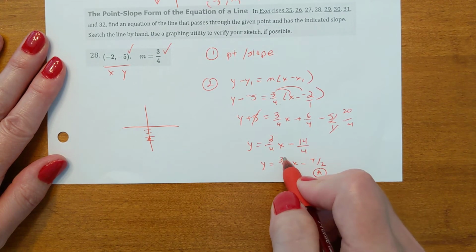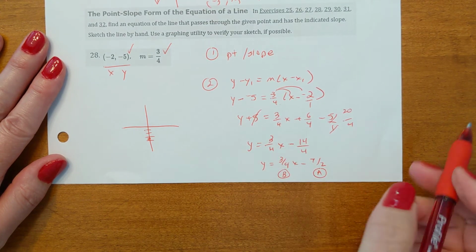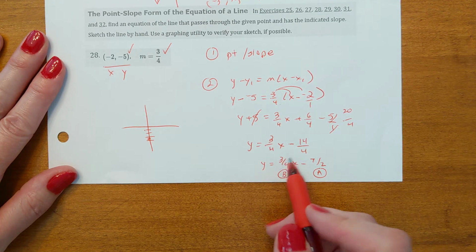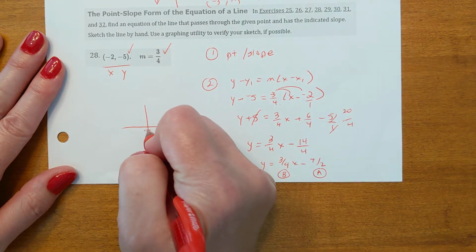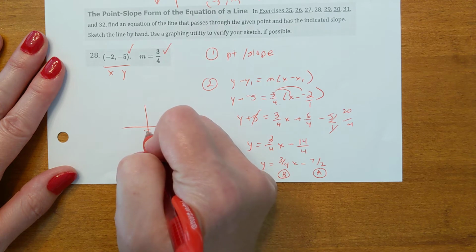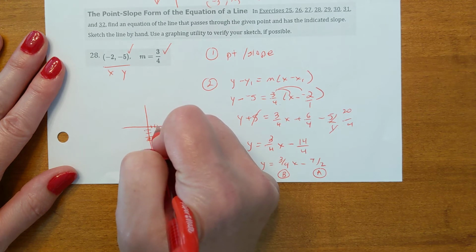Then use that slope, 3/4. That's the second part, or part B. I'm going to count up 3: 1, 2, 3, and then over 4.